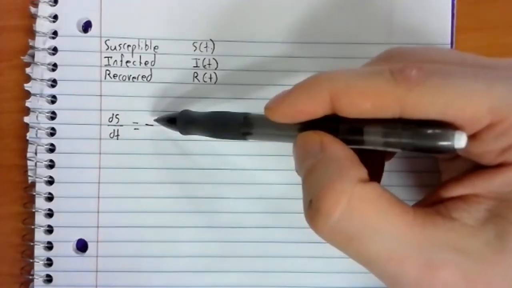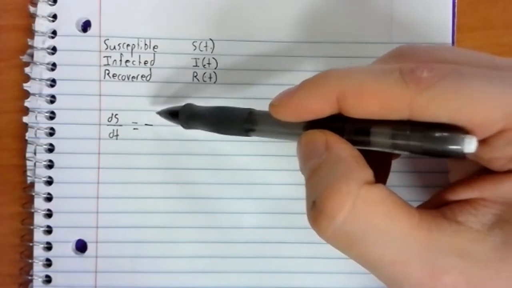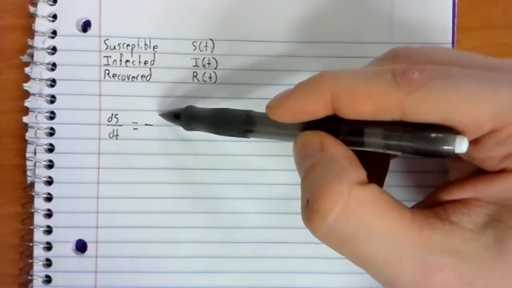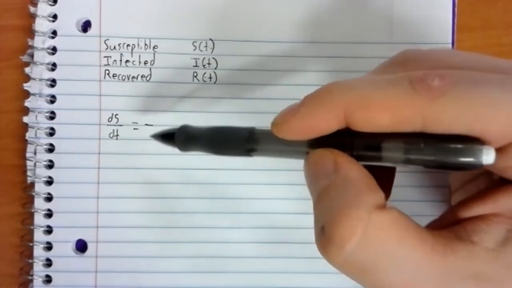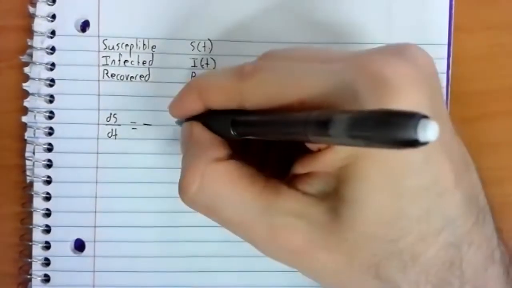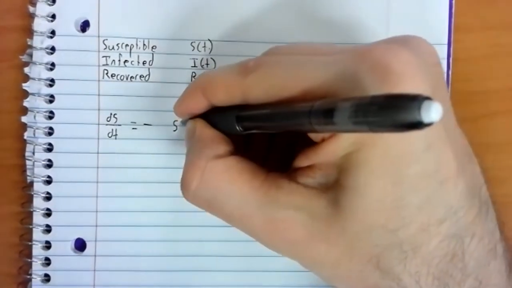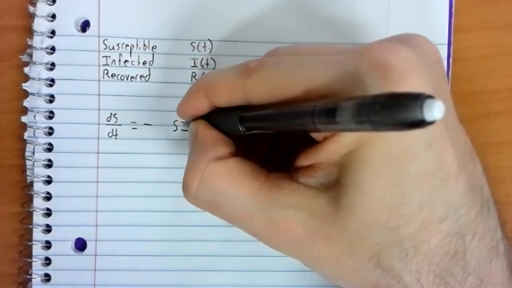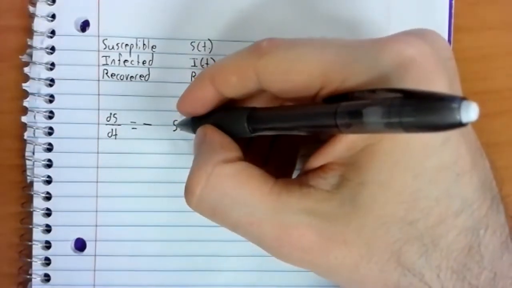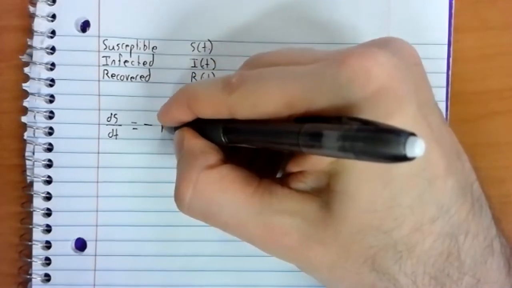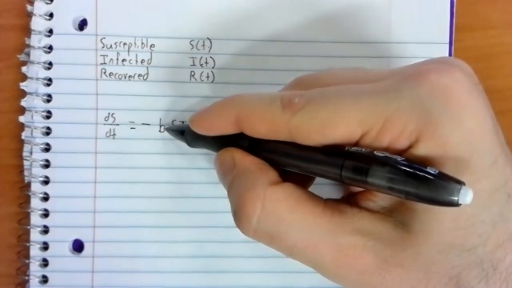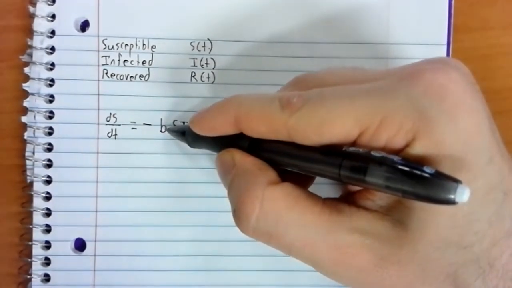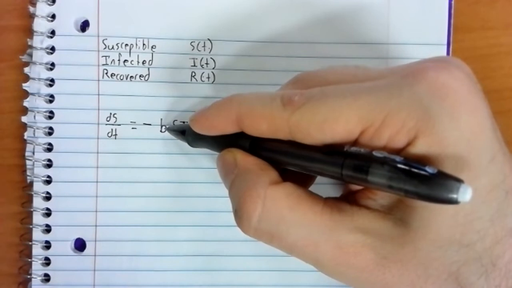Now, in particular, for someone to leave S, an infected person and a susceptible person have to meet. The number of such meetings that can occur is S times I. The constant B rolls together the probability of a meeting occurring and the probability that it results in infection.